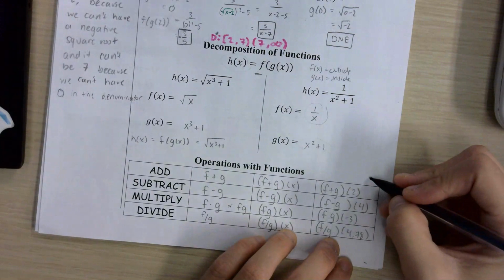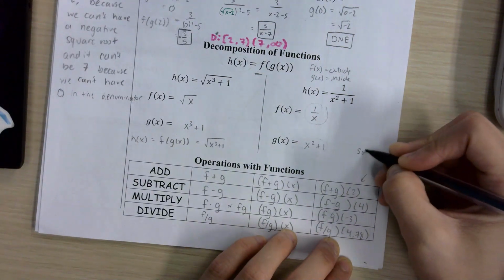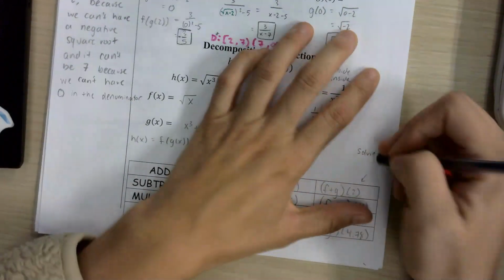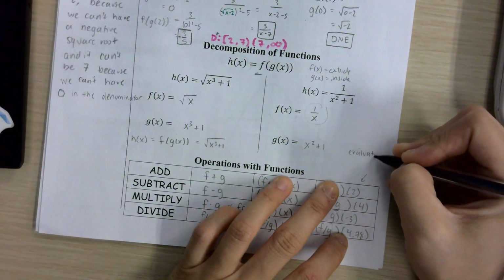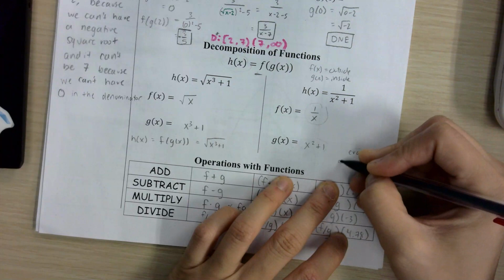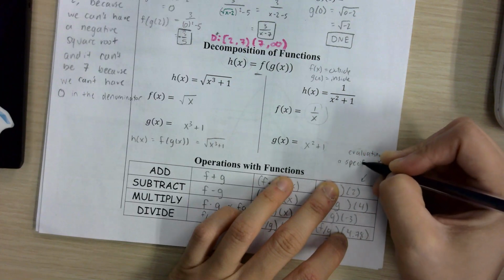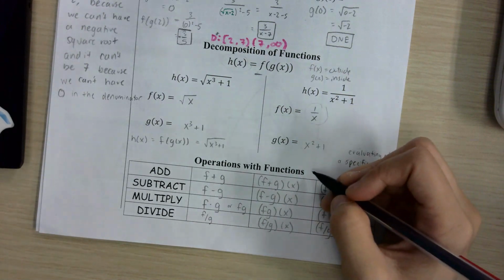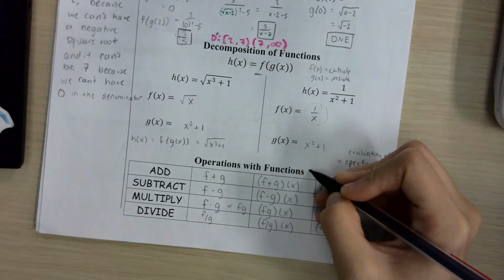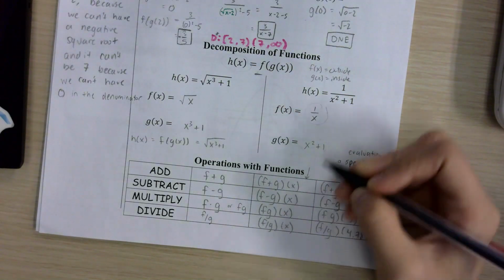So this one I could say is evaluating at a specific value. And this is just still with variables.